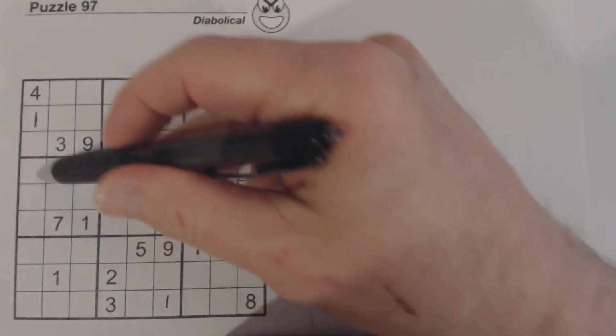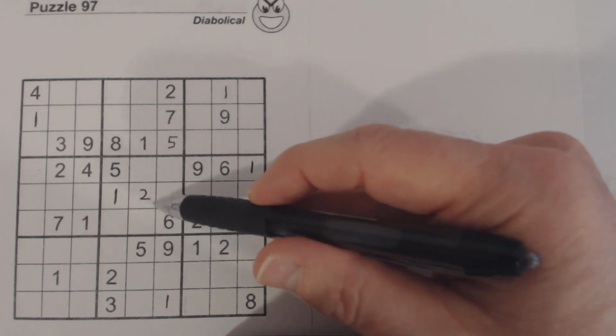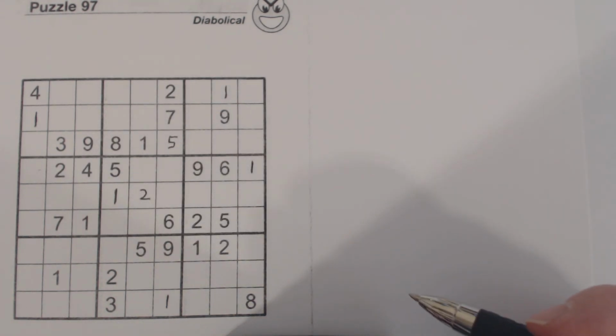Okay, we've got a 2, a 2, and a 2, so that 2 goes there.